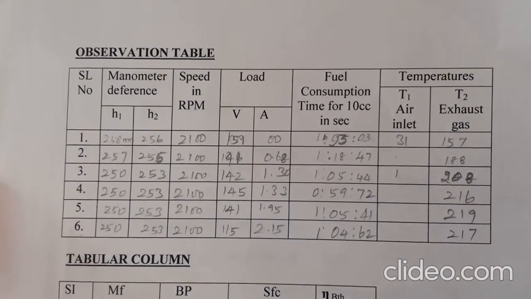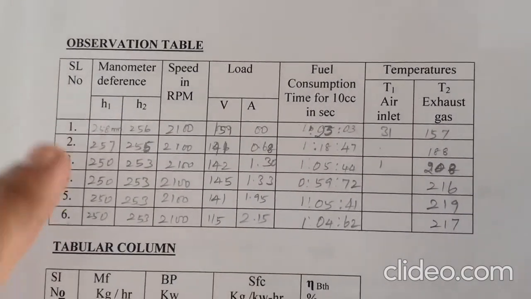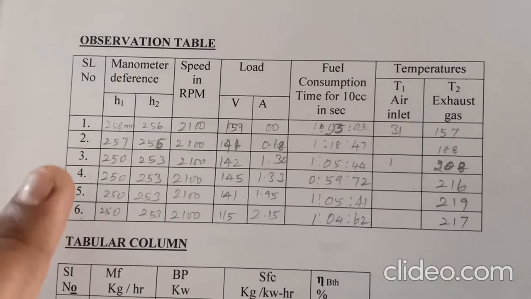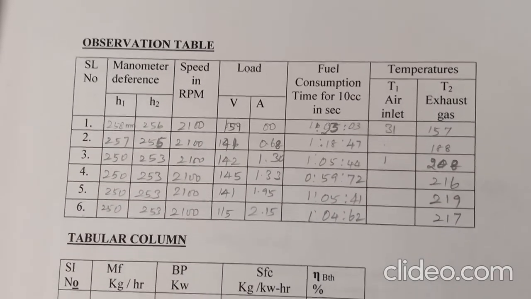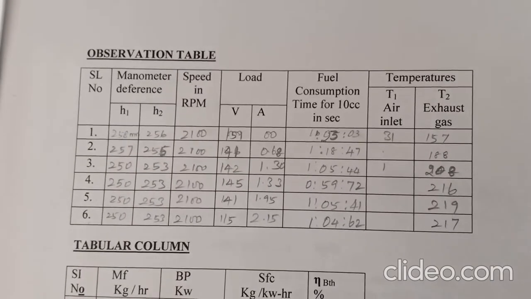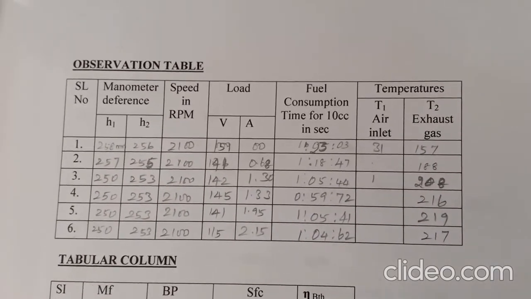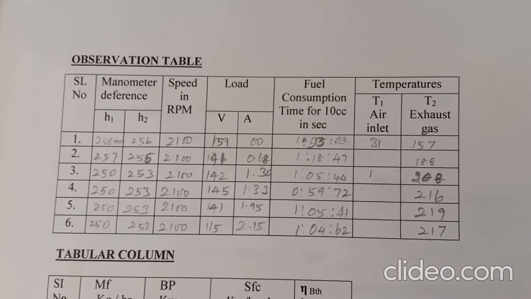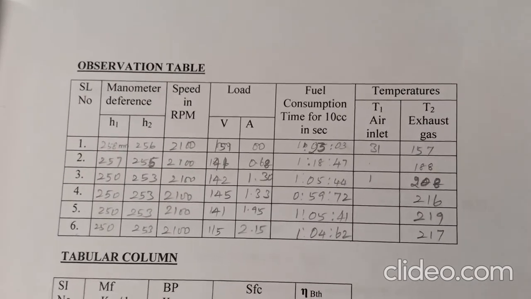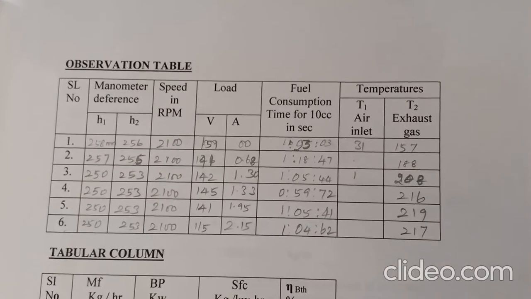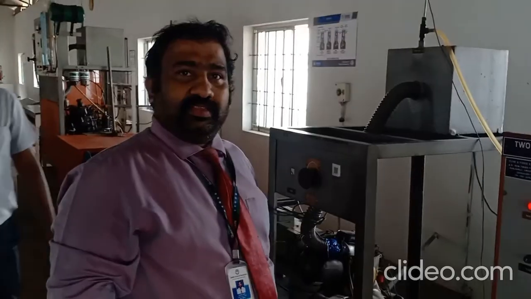And this is the tabular column, the observation table. In this table we have the manometer difference, H1 and H2, in terms of manometer height, the speed in RPM, the electrical load, that is the voltage and ammeter reading, the time for 10 cc of fuel collected in the flask, and the air inlet and exhaust temperatures. Let us start the engine.